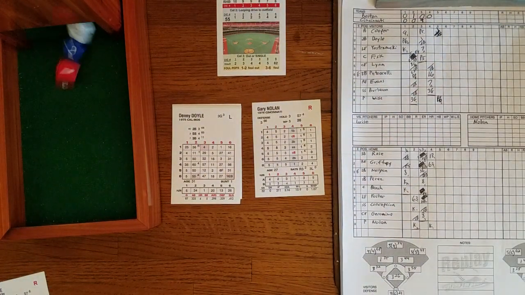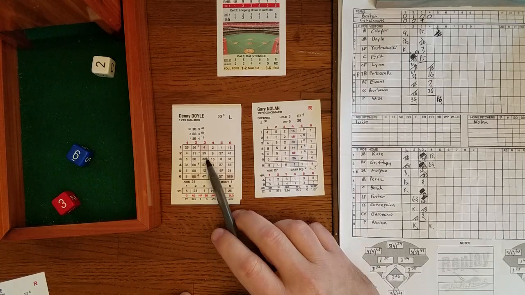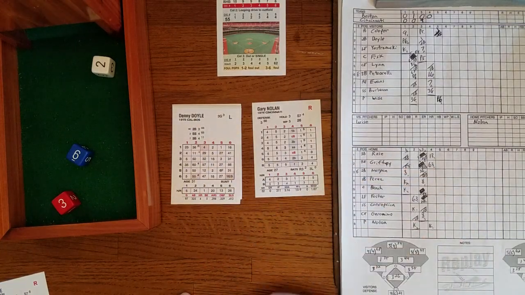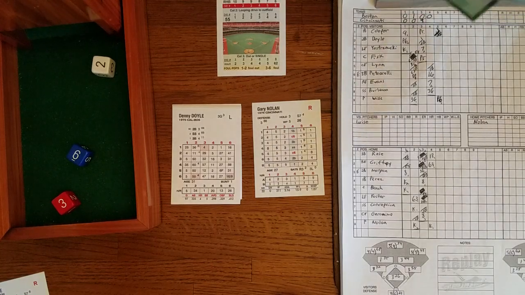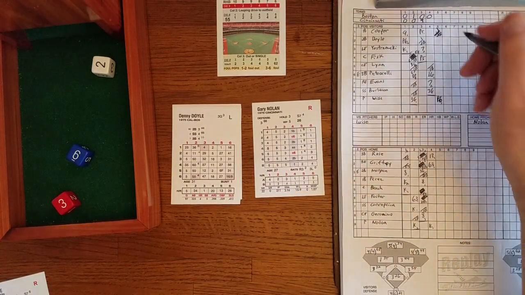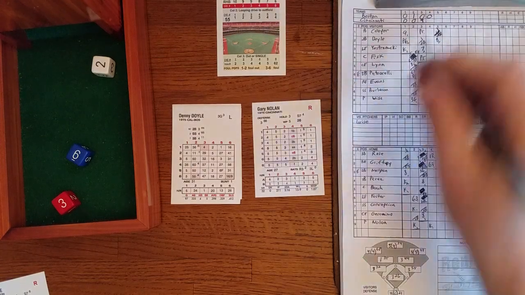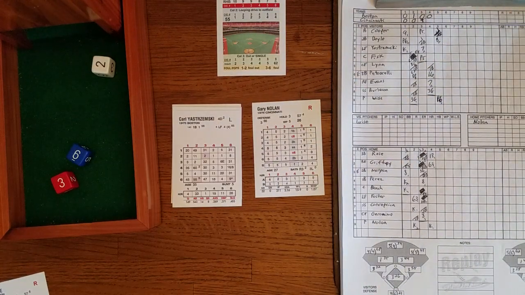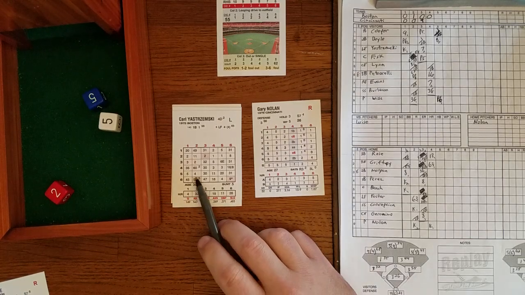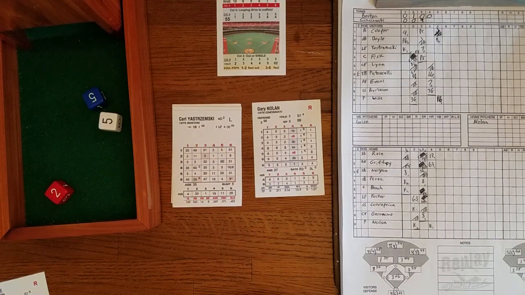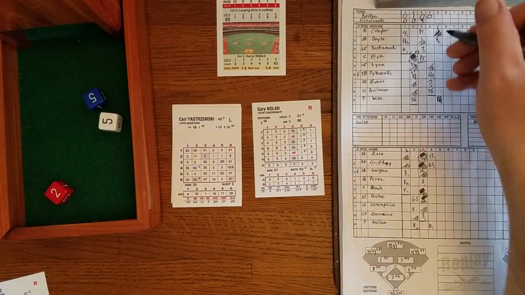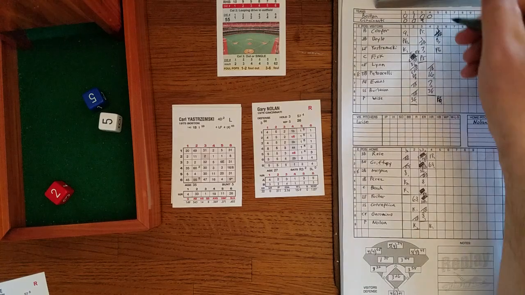And here's Denny Doyle. 3-2 is a 29. 3-6 is a 4. Total of 33 in column 3. And a 33 is a line out to center field for out number 2. 2 down, and that brings up Carl Yastrzemski. 2-5 is a 4. 2-5 is a 5. Total of 9 in column 2. And that's going to be a foul out to Concepcion to end the inning.